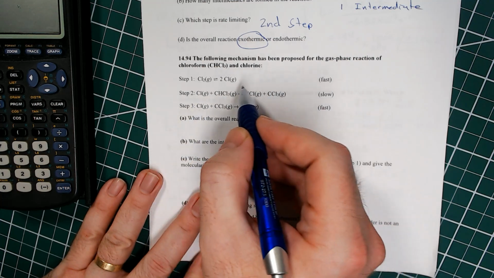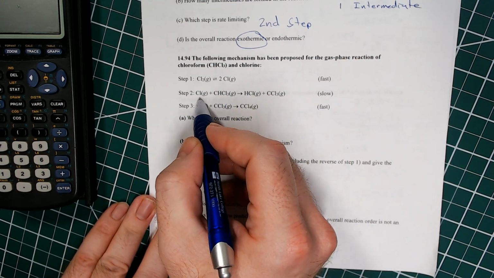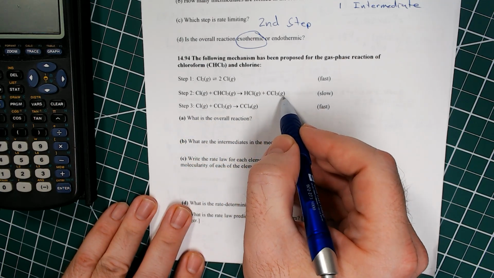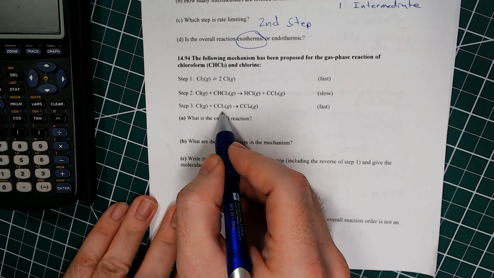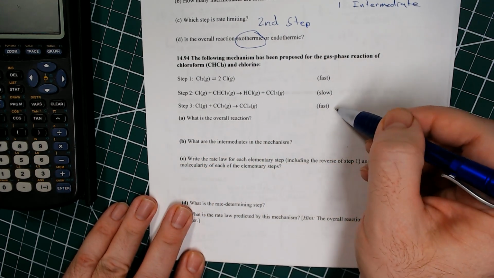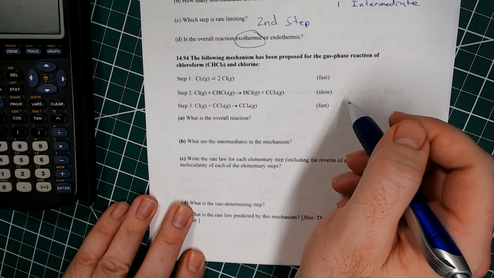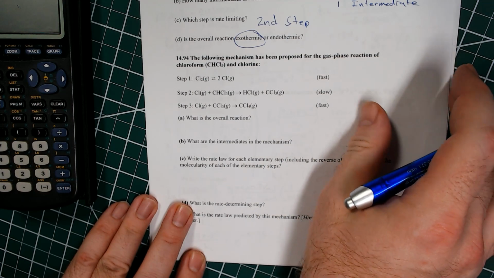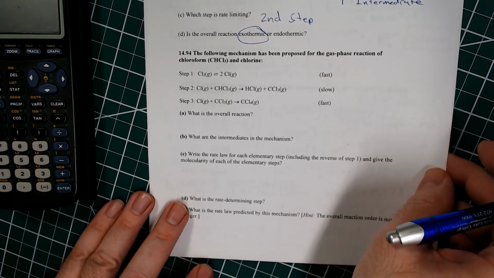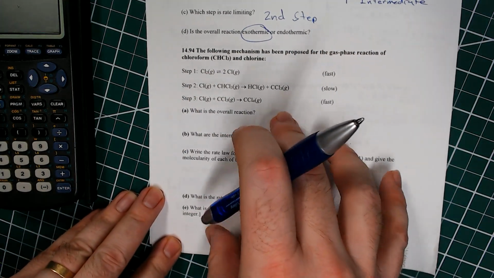Here chlorine breaks apart to give us 2 Cl. Chlorine atom plus chloroform gives us HCl plus CCl3. And then Cl plus CCl3 gives us CCl4. So we've got fast, slow, fast. And we want to figure out what the overall reaction is. Now, if you're watching this at home, I would encourage you to stop the video and see if you can figure this out before I show you how to do it.